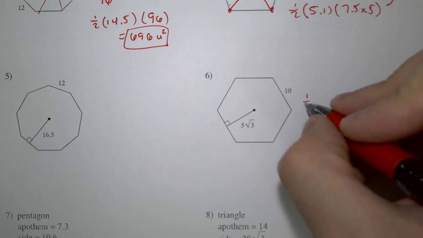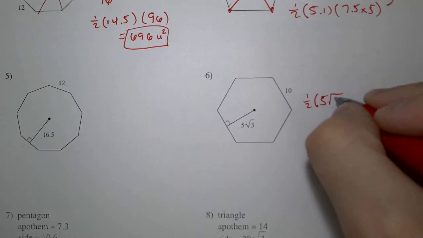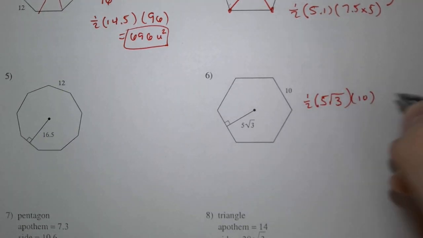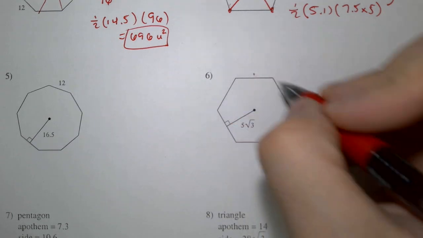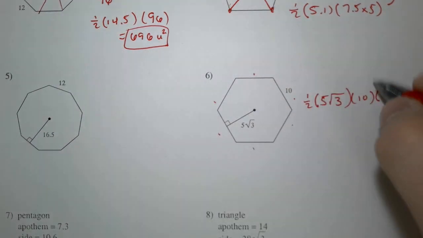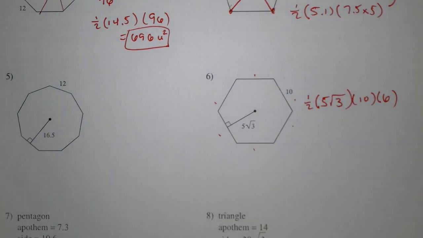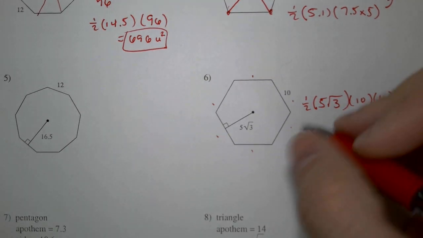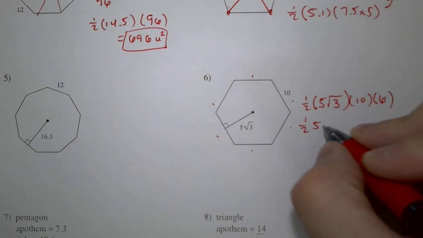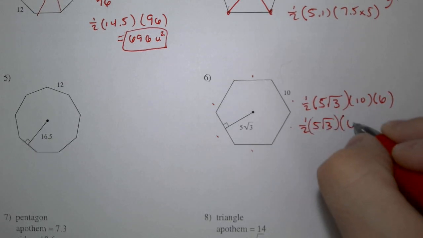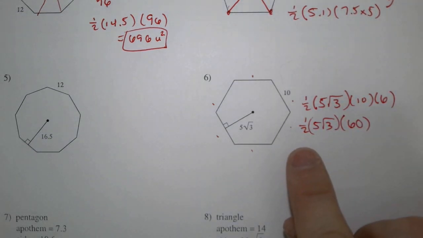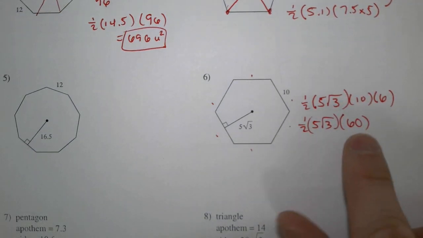So we have 1/2 the apothem, 5 square root of 3, times 10, times how many sides do I have? 1, 2, 3, 4, 5, 6. So it would be times 6. So either 6 triangles or 6 times 10 for the perimeter. So we're going to do 1/2 times 5 square root of 3 times 60.